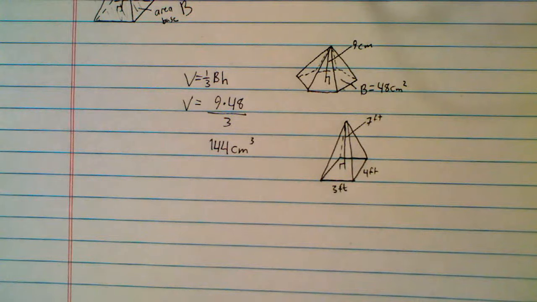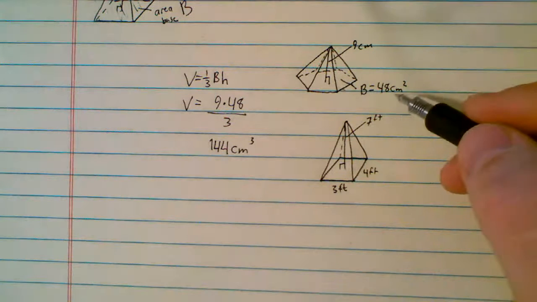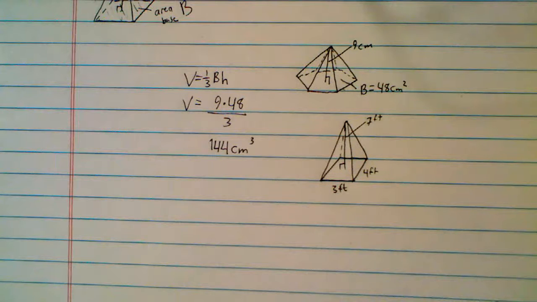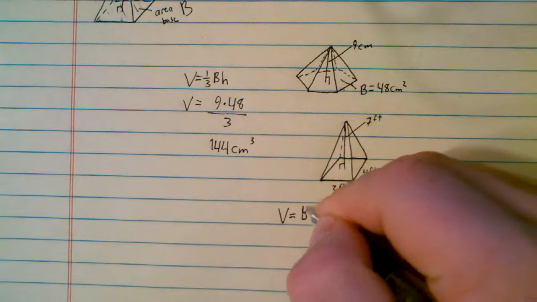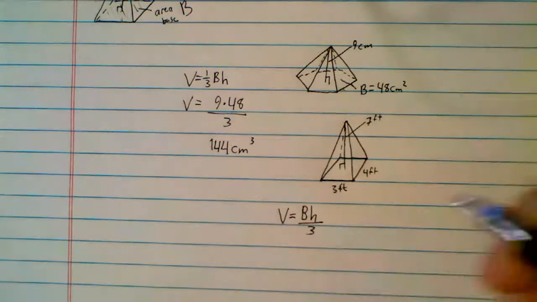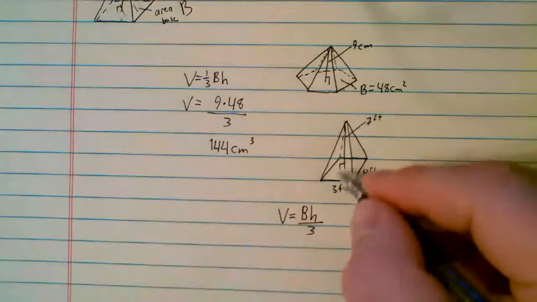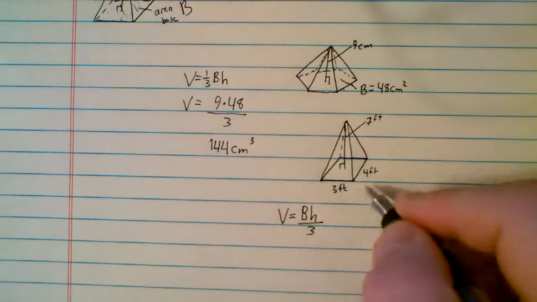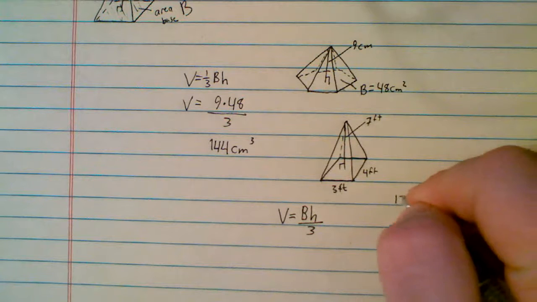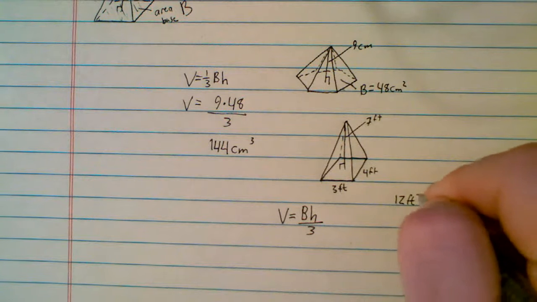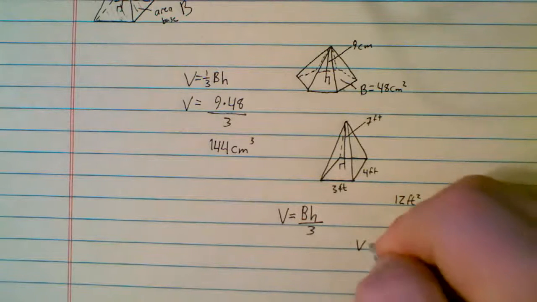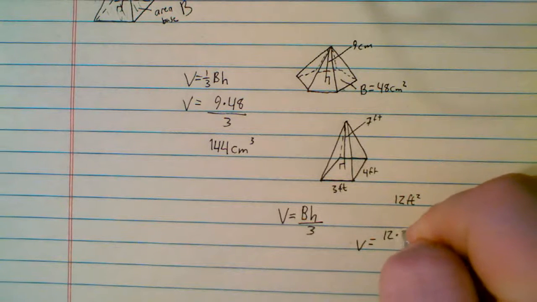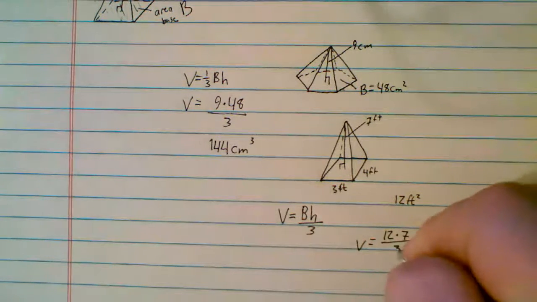So this one doesn't give us the base like this one did. We have to figure out the area of the base on our own. So we take our formula equals base times height divided by 3. And we find that our base of this rectangle here is 12 feet squared. And our height is 7. So we take volume equals 12 times 7 divided by 3.